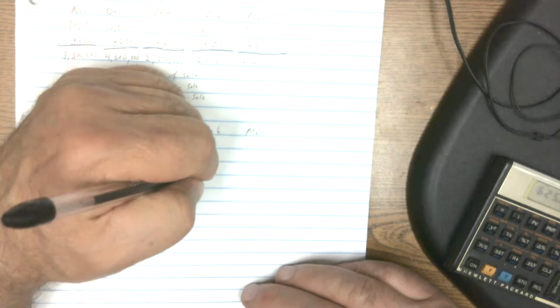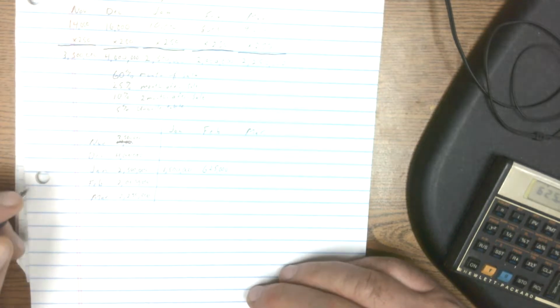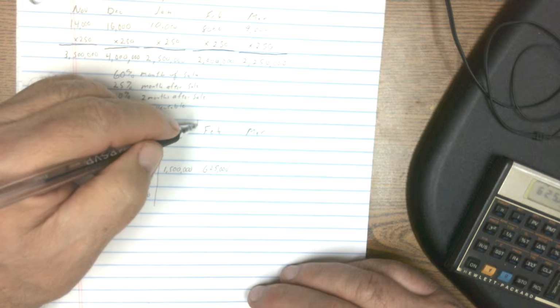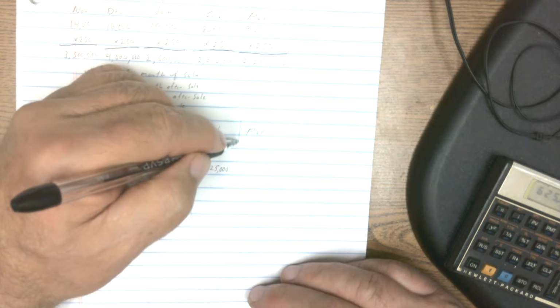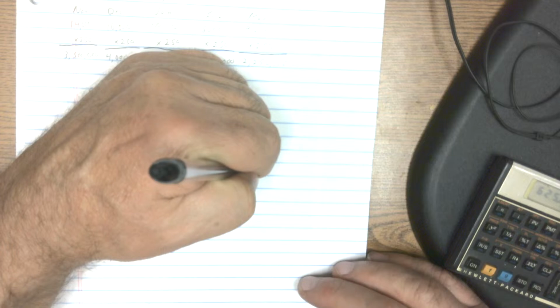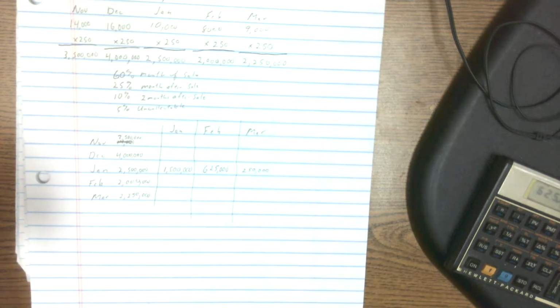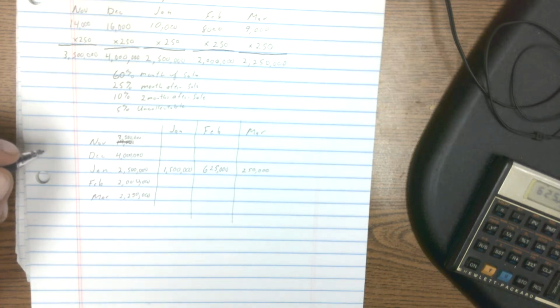The 625,000 will be collected in February. And then 10%, or 250,000, will be collected in March. And then 5% will be uncollectible. All right, 125,000 of that will be uncollectible.